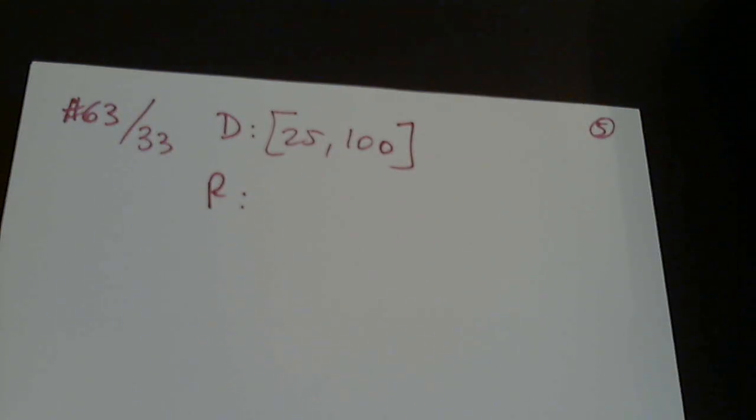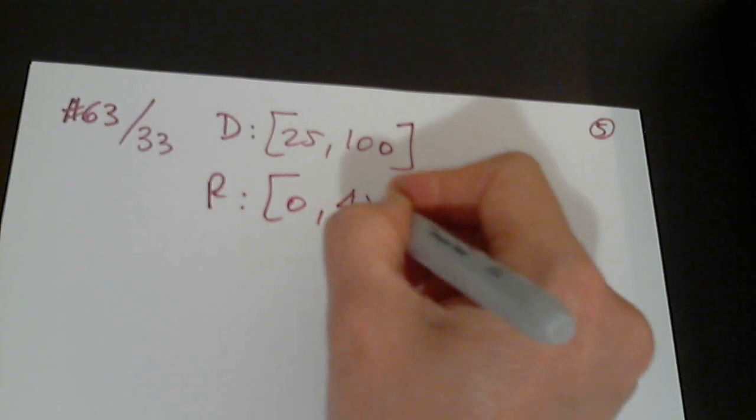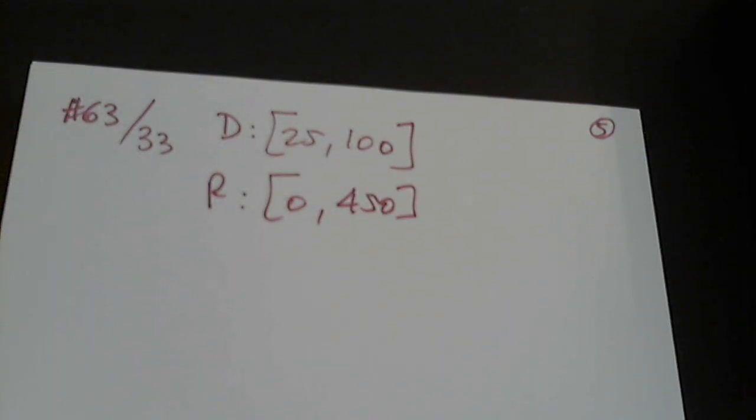Can anyone help? Zero to like 450. So the range. Yes. You said 0? I didn't hear the 0. Sorry. 0 to 450. So what does this mean, 0 to 450? From 0 to 450 incidents, or number of women out of 100,000, that get, according to the function, breast cancer.